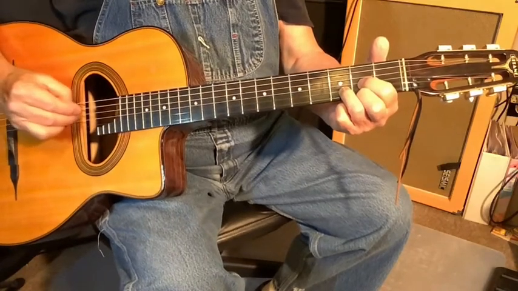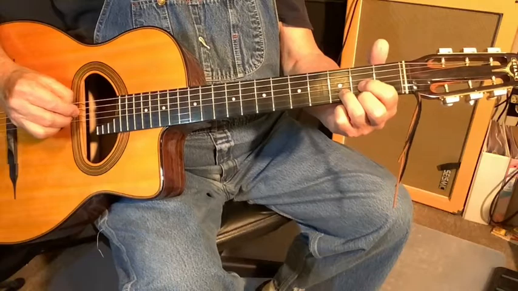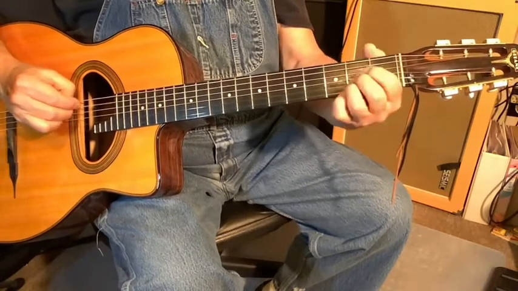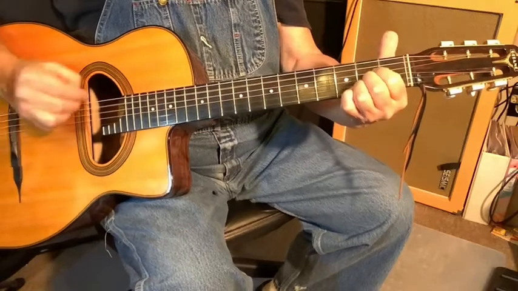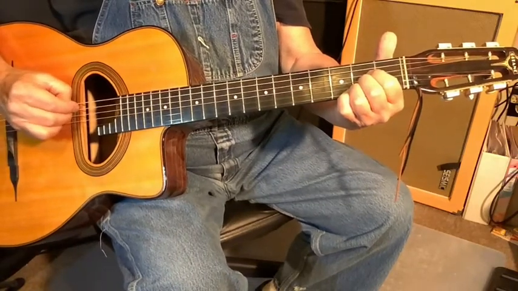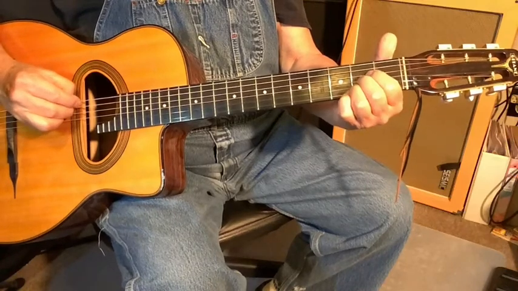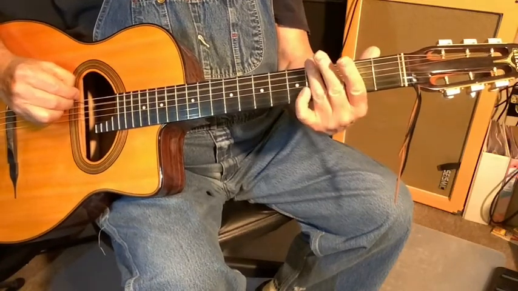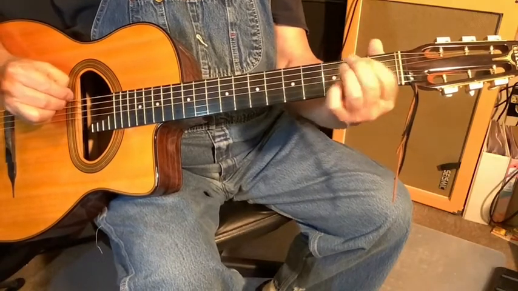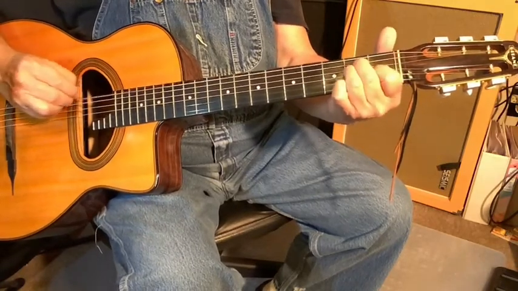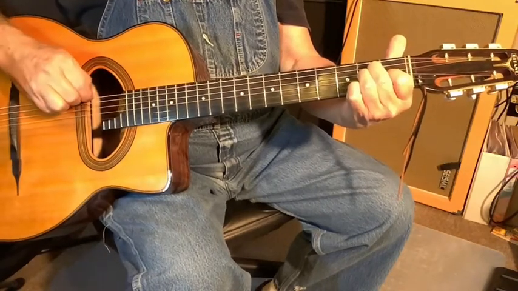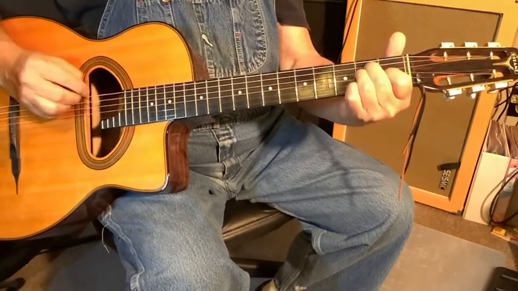And to go backwards, we just go backwards. D, 4, 2, open A, land on A. Now we're going to go to the E. We're just going to walk backwards to the E chord. So you hit open A, E string 4, E string 2, play an E chord, hit the E string open. And I'm alternating between the E string and the A string.